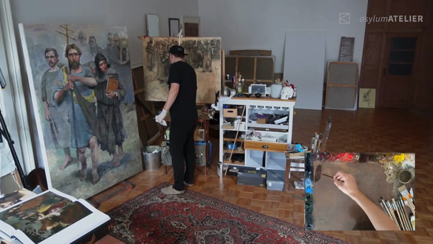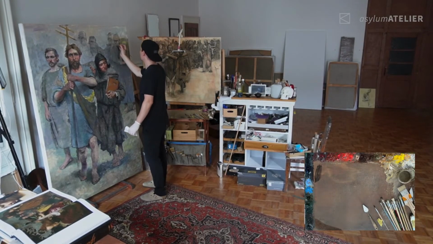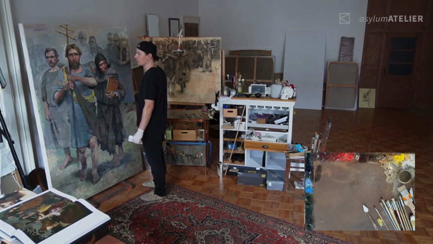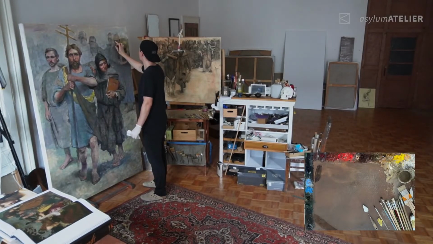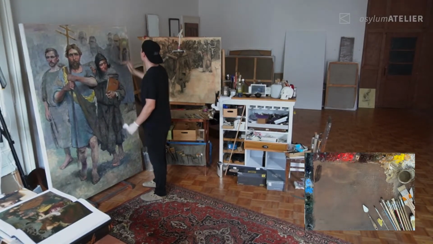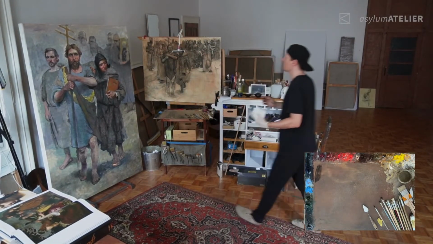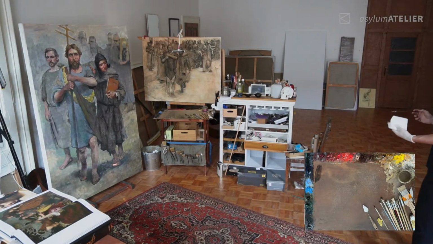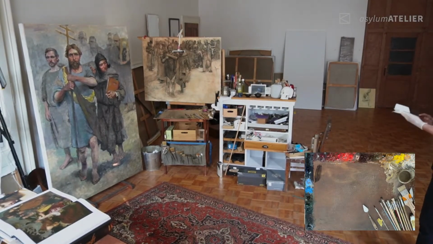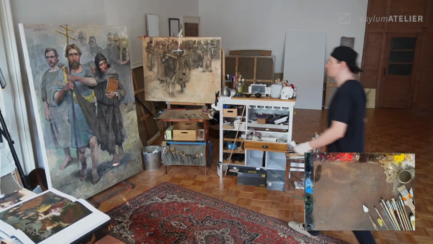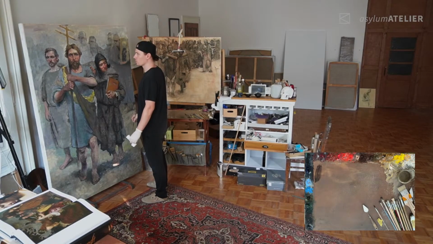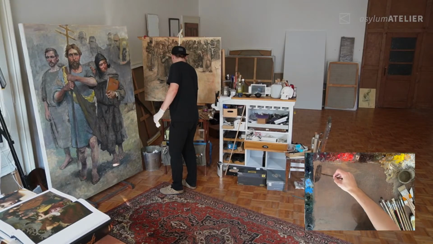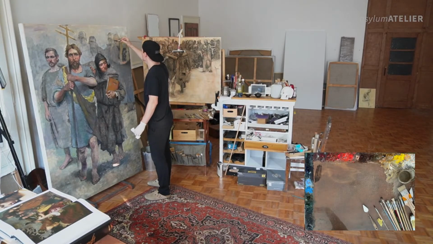And again, I'm not sure whether this guy is going to be bald or with some specific hair.